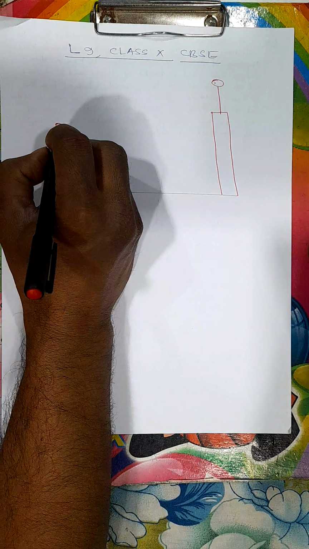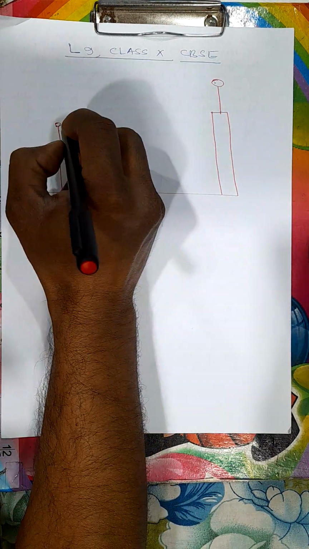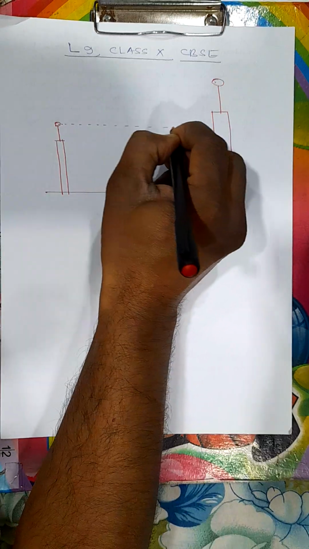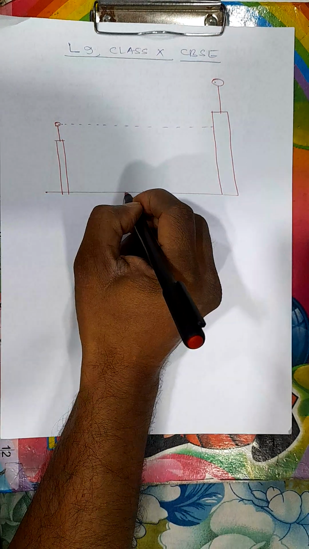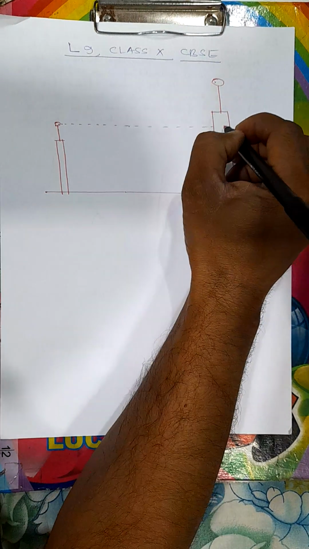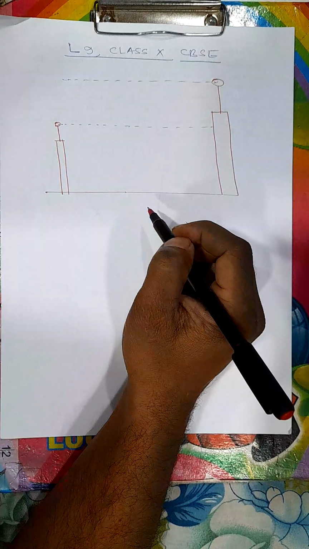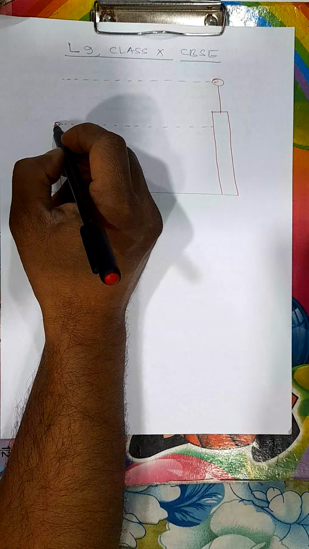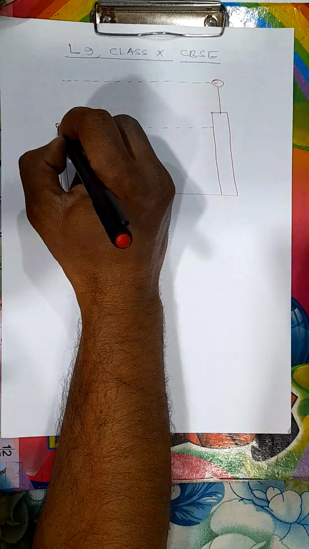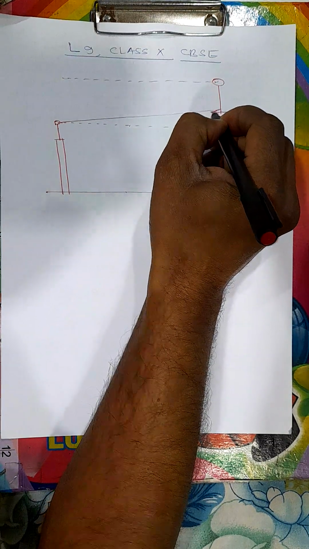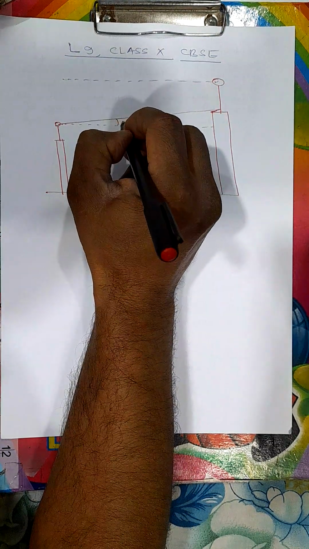Now for this person, let us join a horizontal line through his eyes, which is parallel to the ground level. That means this line and this line are parallel to each other. Similarly, for this person, let us draw a horizontal line which is parallel to the ground level, right? Now, this person is making eye contact with the top of the tower. So this is the top of the tower, right? This angle is called angle of elevation.